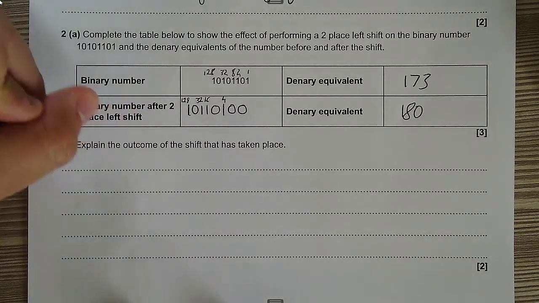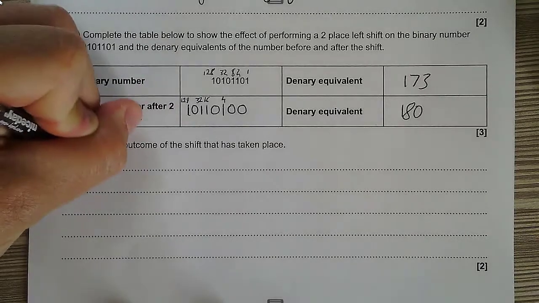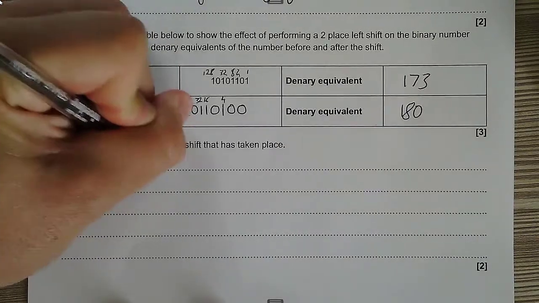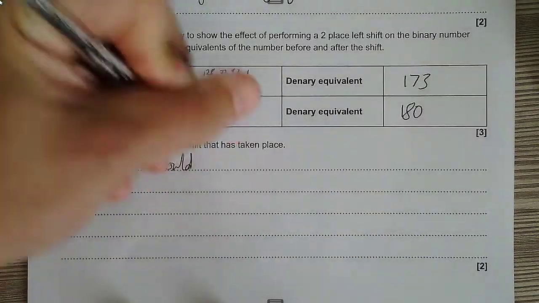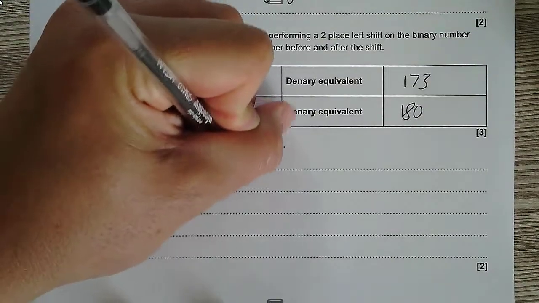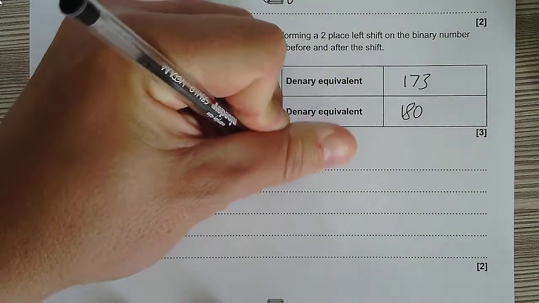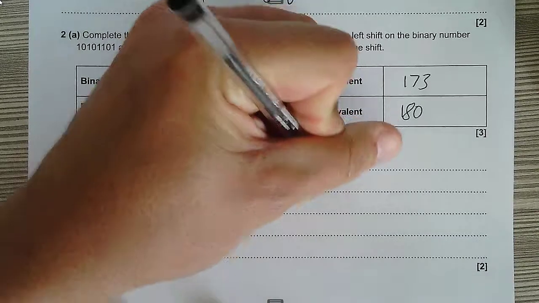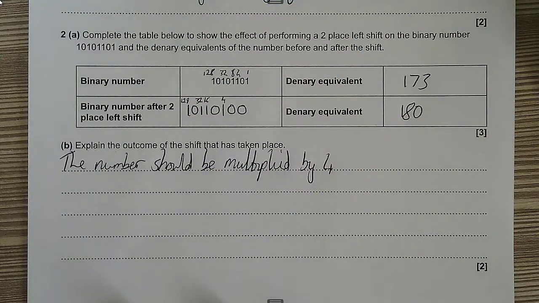Well, I'm going to say the number should be multiplied by 4. That's what should happen. So 173 times 4, 346, 692, I think, off the top of my head. So it should multiply it by 4, but we can't represent 692 with 8 bits.